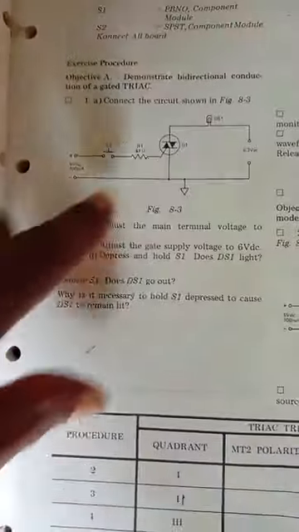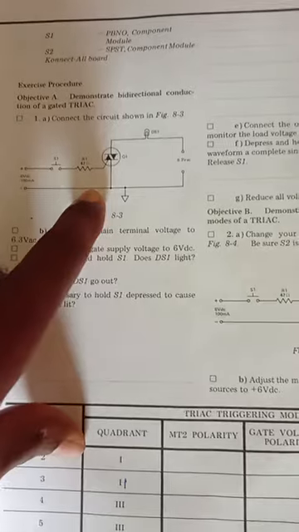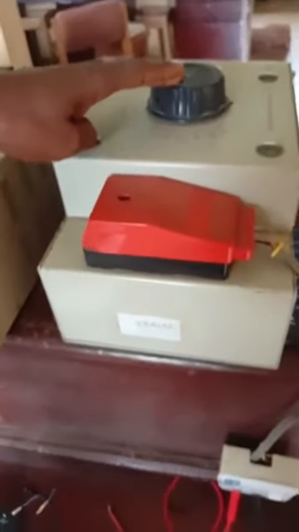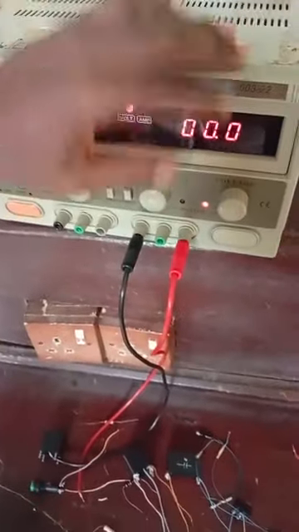They say adjust the main terminal voltage. Okay, we have to connect the circuit as shown. Let's connect this circuit and see what we have to do. The first thing is to connect our AC source. We use this one for the variable AC source, and we're going to use this one for the variable DC source. That will give us variable values for the AC source. So we're going to use these two.